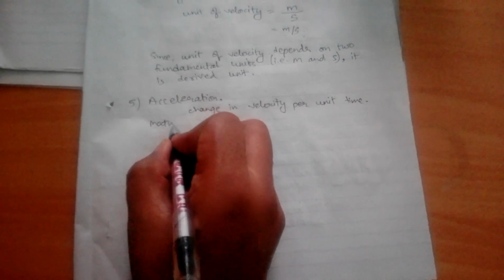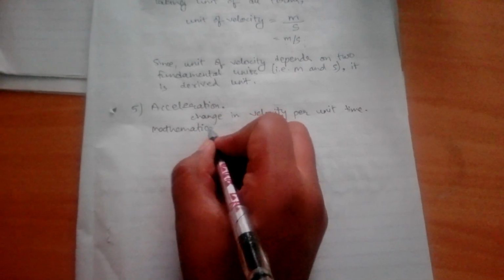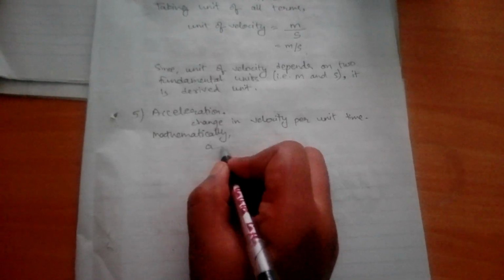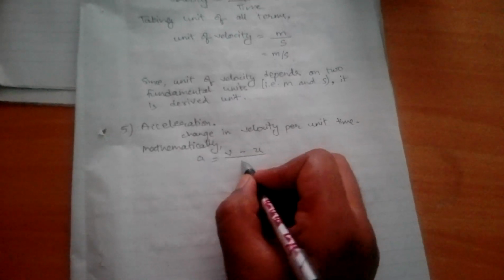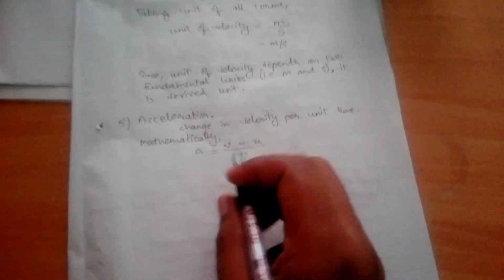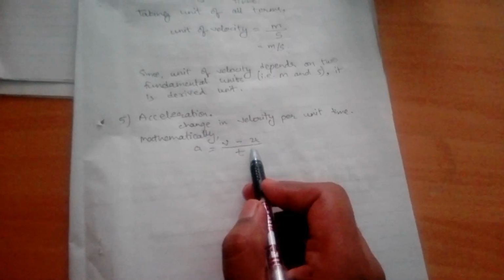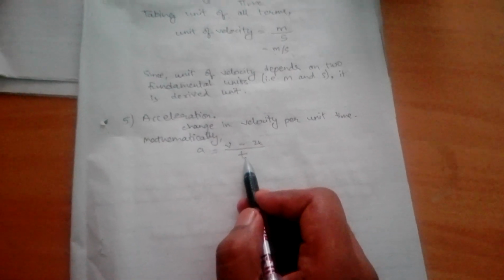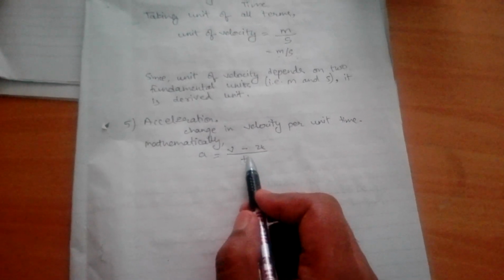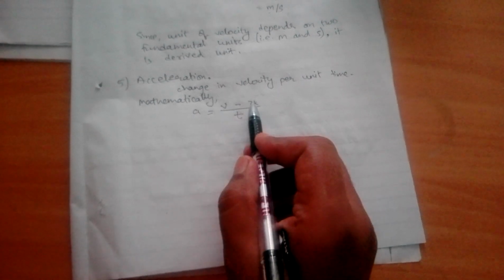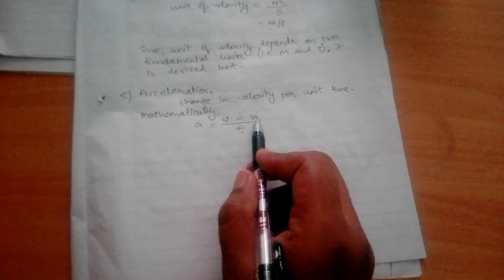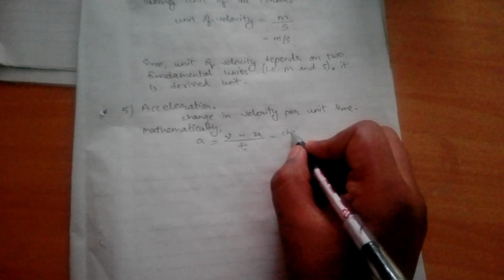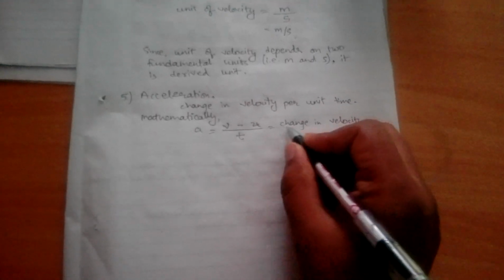So mathematically, acceleration is defined as final velocity minus initial velocity divided by time. V stands for final velocity and U stands for initial velocity. We know time is a fundamental quantity, but velocity, both final velocity and initial velocity, are not fundamental quantities. Let's write it like this: change in velocity divided by time.